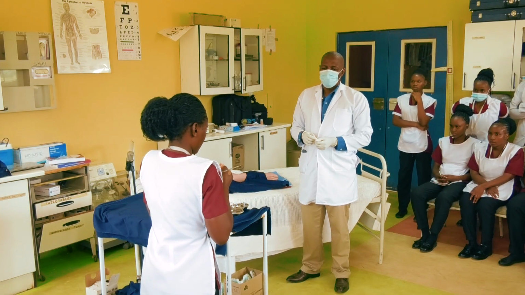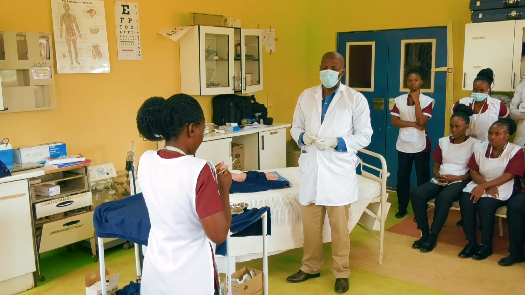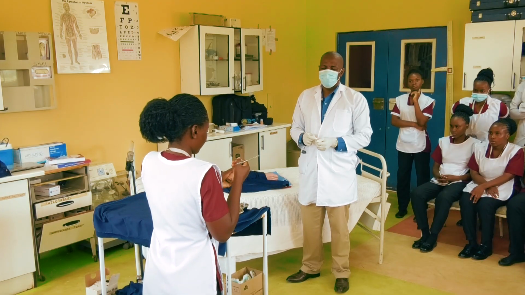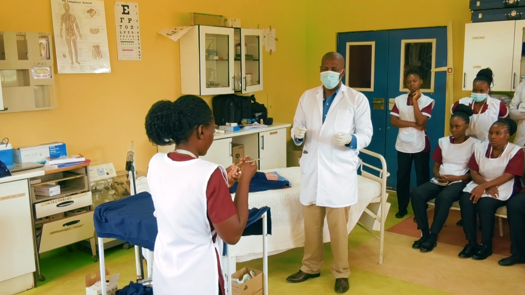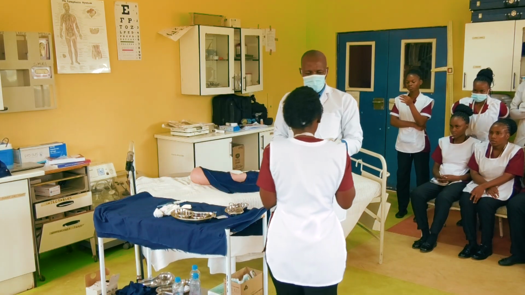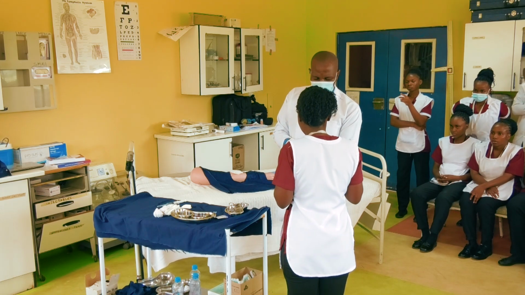Oh, you haven't yet been to the clinical area. You will go and find people that they don't even use this. They don't even use scissors. Okay, this is enough. Cut.